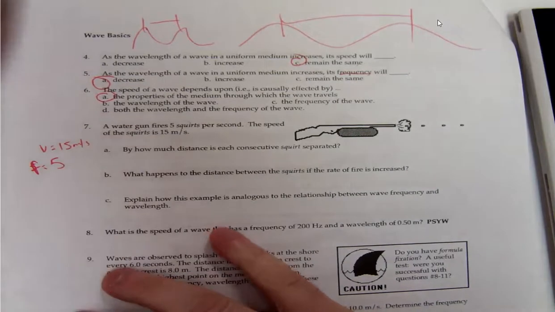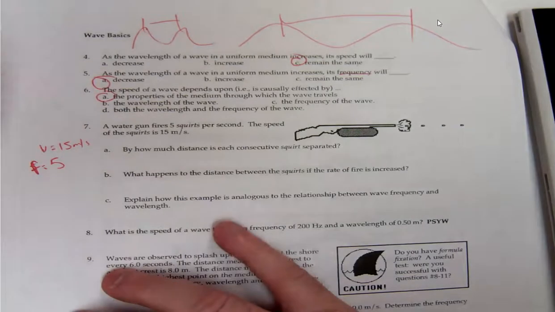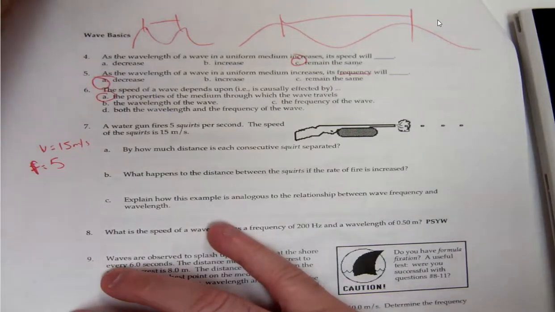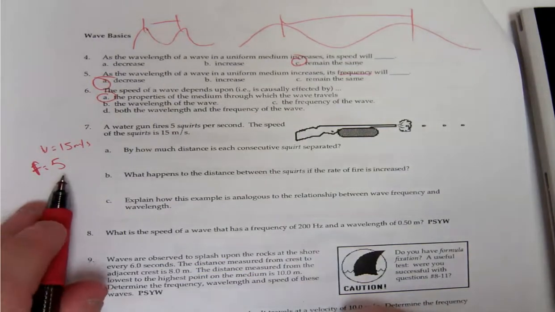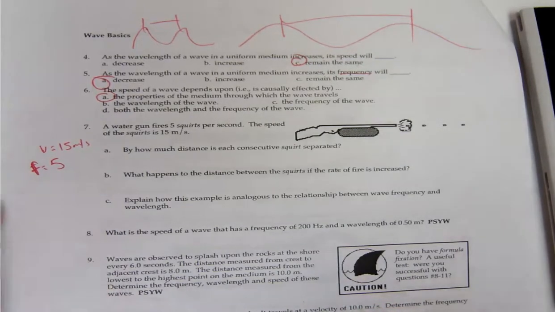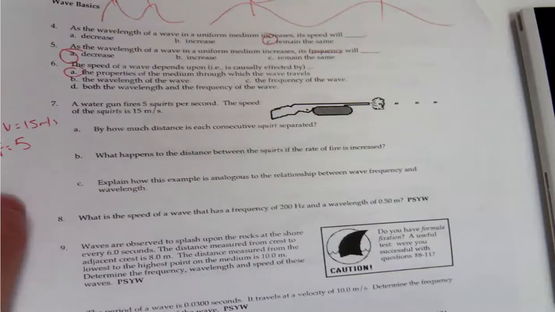Well, what's our formula? I'm trying to remember off the top of my head. Velocity equals distance times time. No. I know we're going to do, hurry up and pause. Got to remember this formula. Know how to do it. So we got our velocity is 15 meters per second, and our frequency is 5. So we are going to do the same formula we used on the other page. It's kind of tricky. Oh, I went too far.